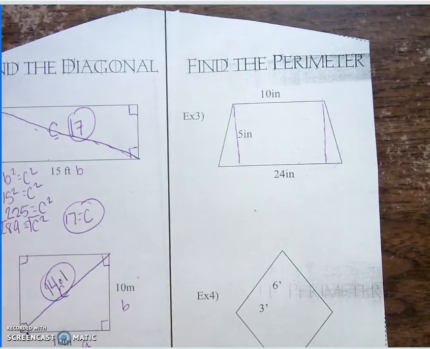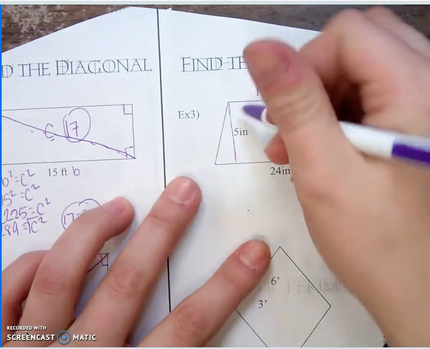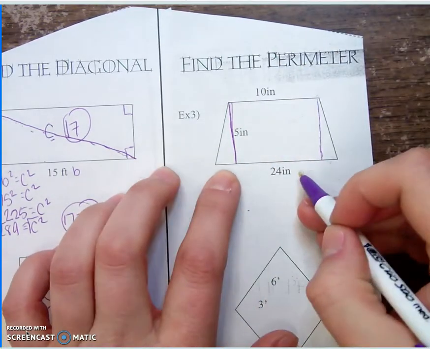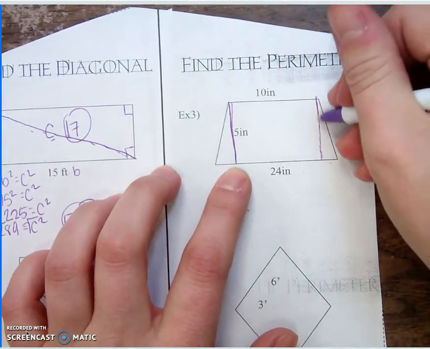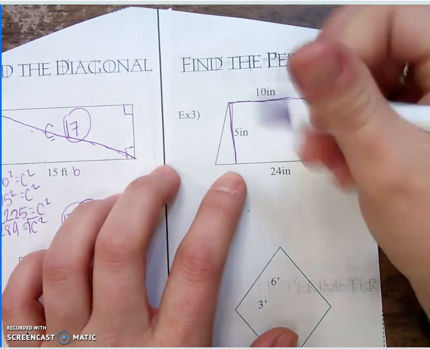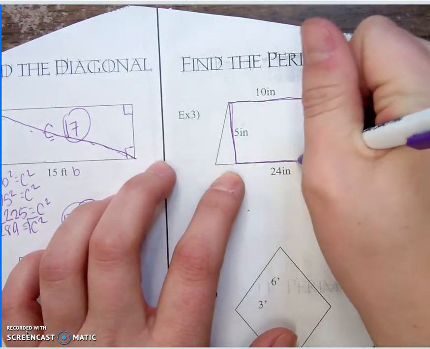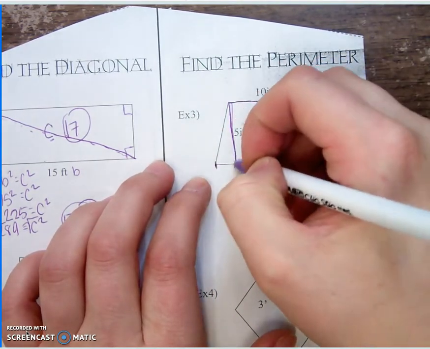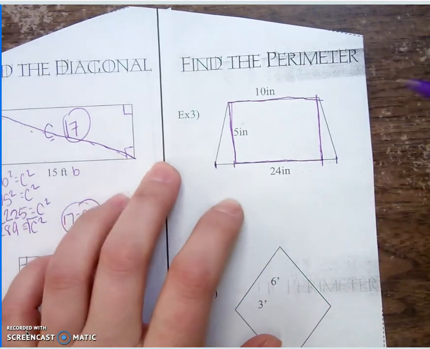Okay? So, if I cut this left triangle to be a right triangle, and I do the same with this right one, I know that this length here is 10 inches, so that I know that this length here is 10 inches.